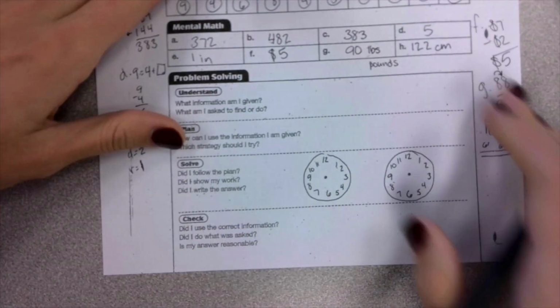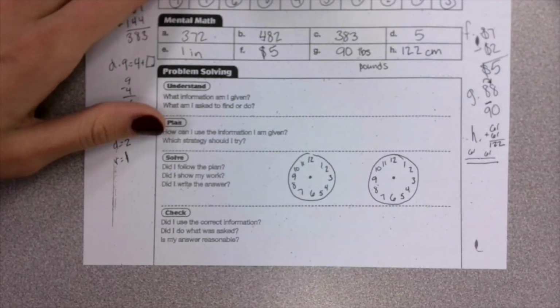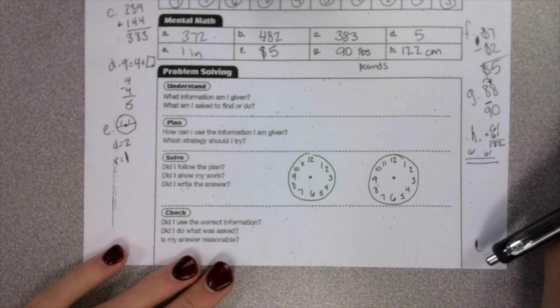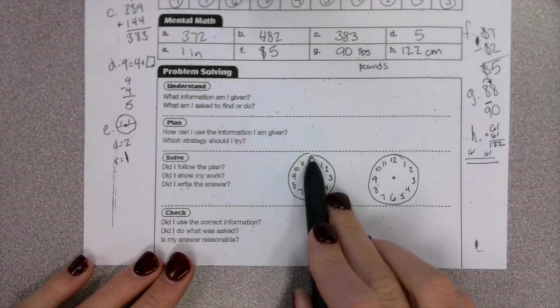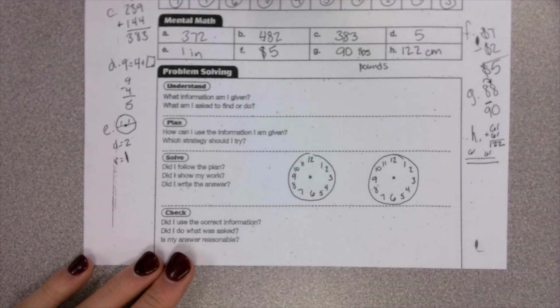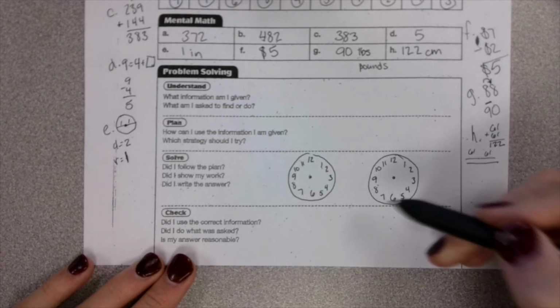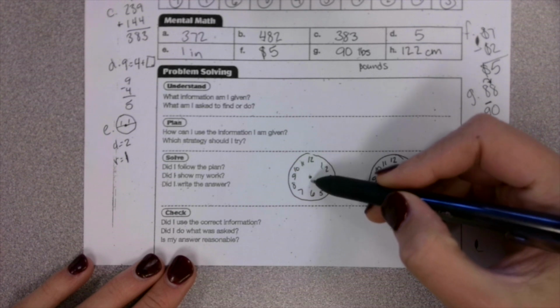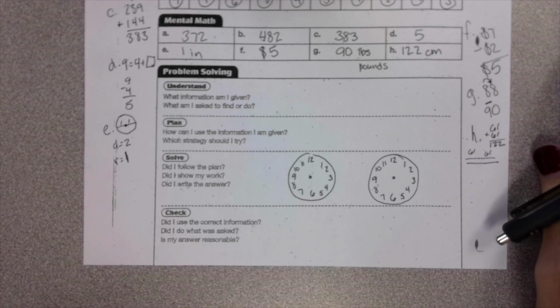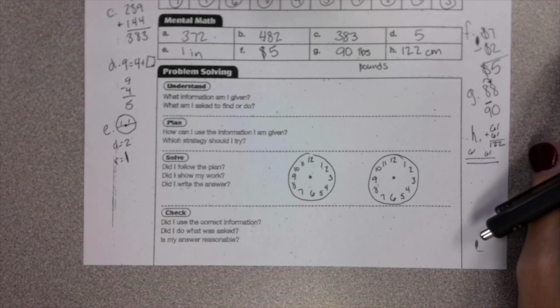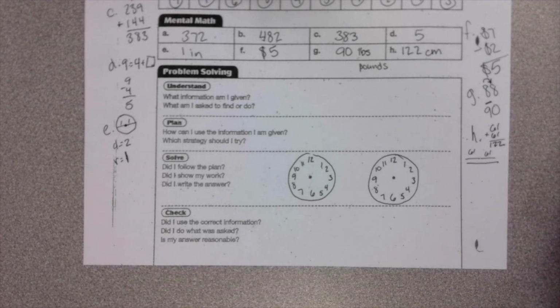Problem of the day says, choose an appropriate problem-solving strategy to solve this problem. At 12 o'clock, the hands of the clock point in the same direction, right? The minute hand would be pointing here, and the hour hand would be pointing here. At 6 o'clock, the hands point in the opposite direction. Hour hand would be pointing here, minute hand would be pointing here. Draw pictures of clocks to show the hours that the hands of the clock form right angles.